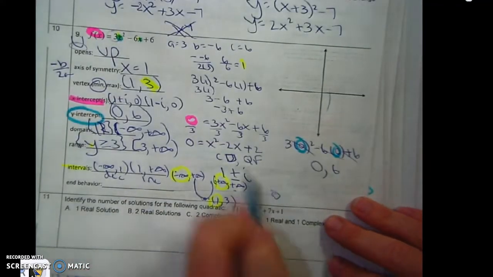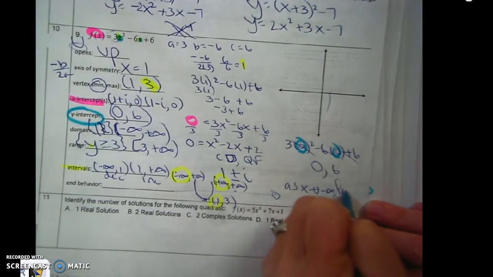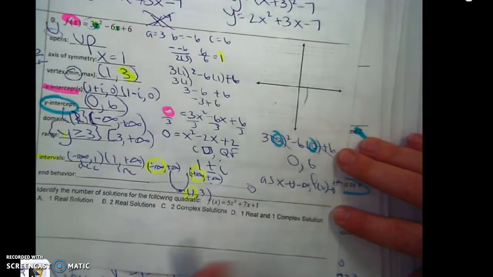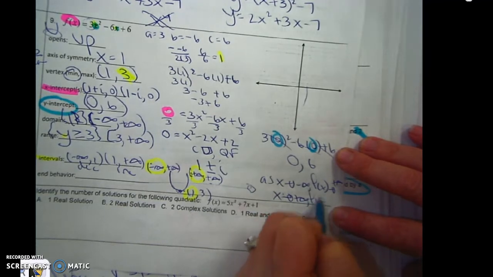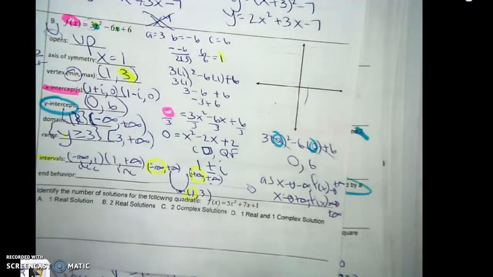Okay, end behavior. I'm going to do the end behavior over here. As x approaches negative infinity, f of x approaches... it's going up, so it's positive infinity. As x approaches positive infinity, f of x approaches, still going up, positive infinity.